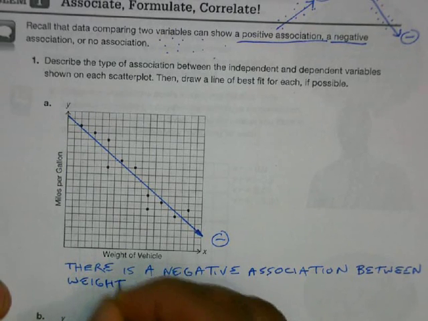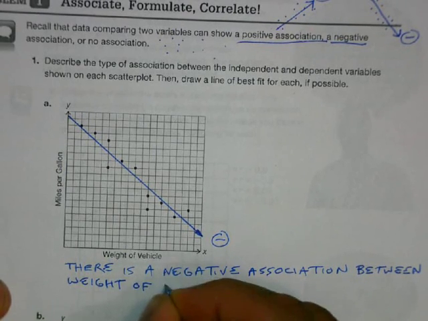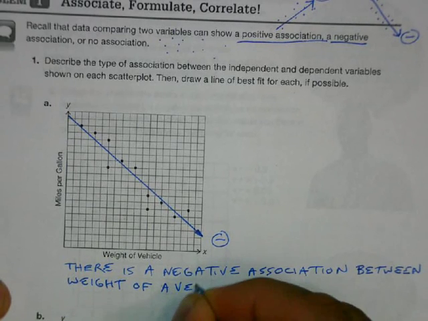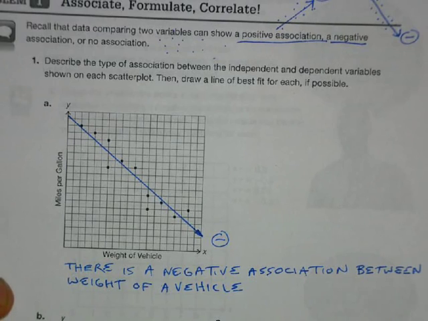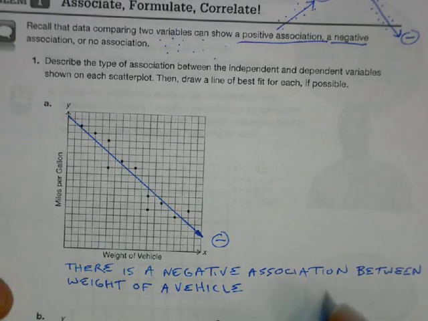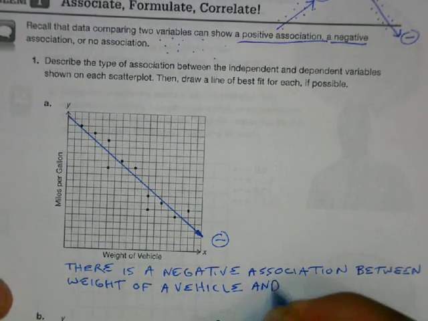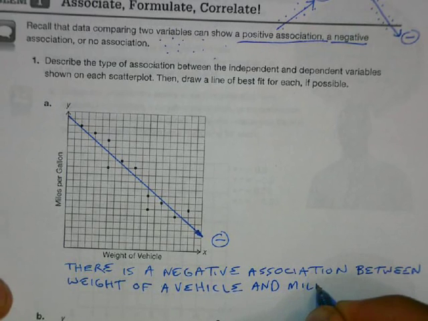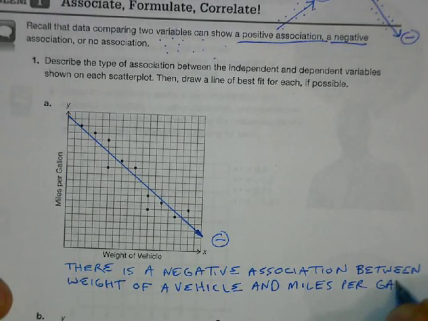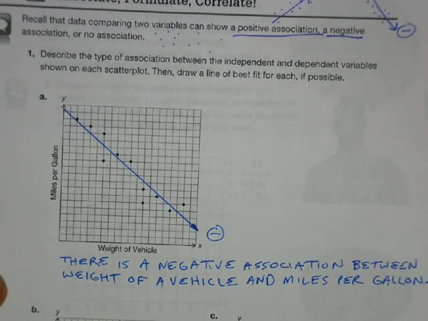And then we could also describe it. Right here would be our origin, 0, 0. And as the weight gets heavier, the miles per gallon, the efficiency of the vehicle, goes down. So if you got some kind of light Honda, your mileage is way up here, like maybe a Honda Civic.